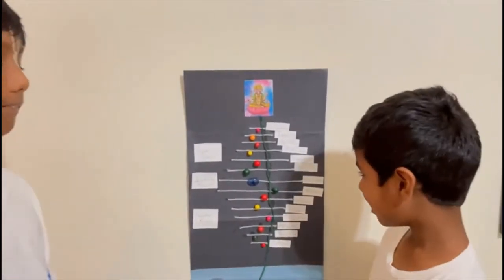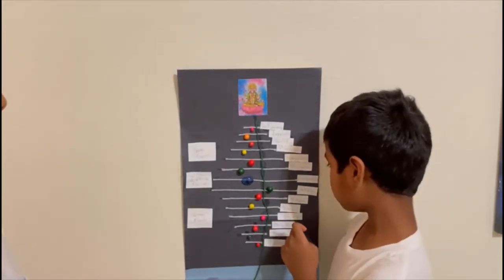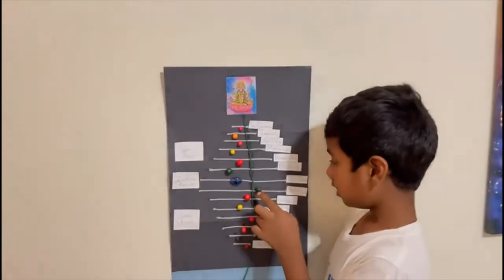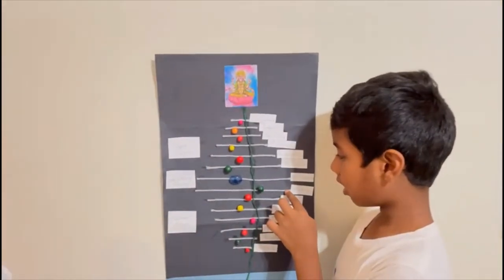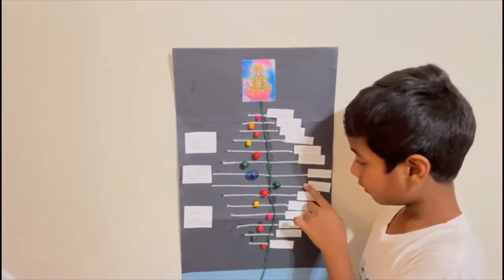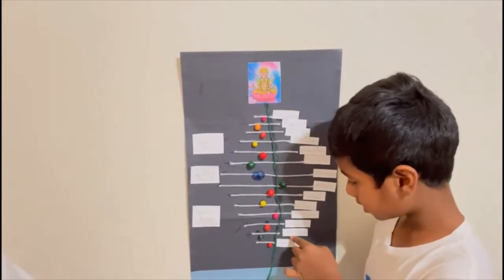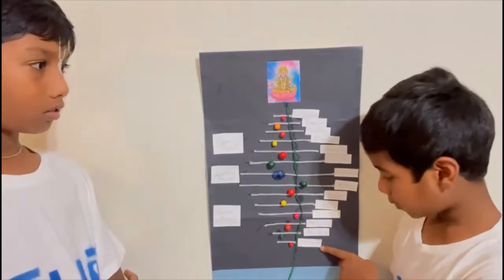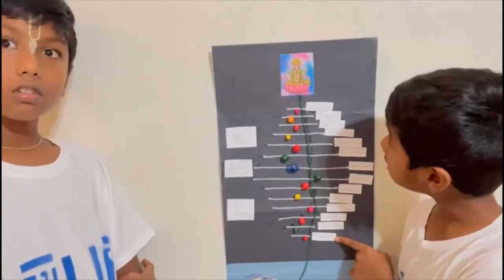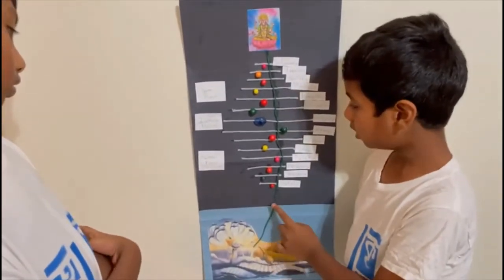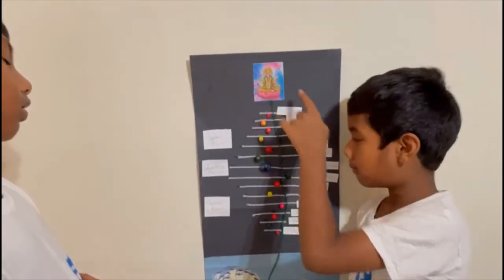Okay, so now I'm going to tell you about the lower planets. Atala is the top of the lowest: Vitala, Sutala, Talatala, Mahatala, Rasatala and Patala, the most deadliest planets. And from Lord Vishnu's navel comes Lord Brahma.